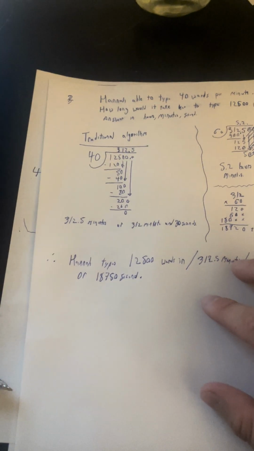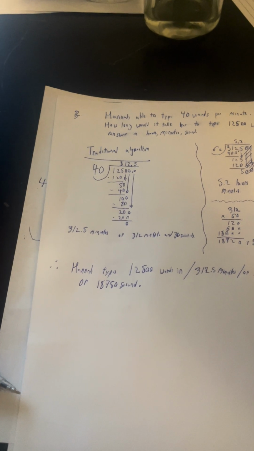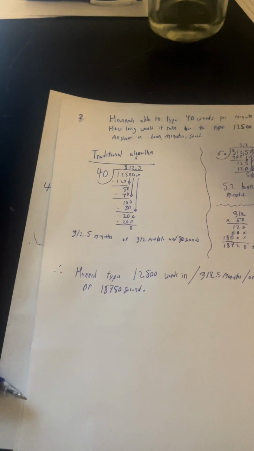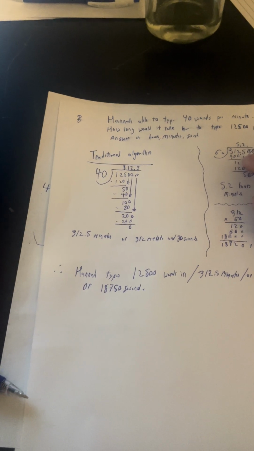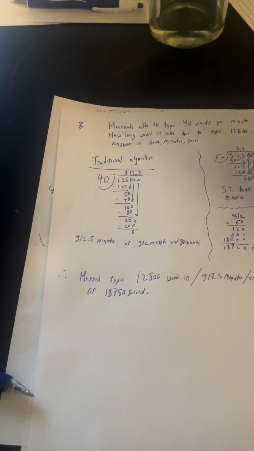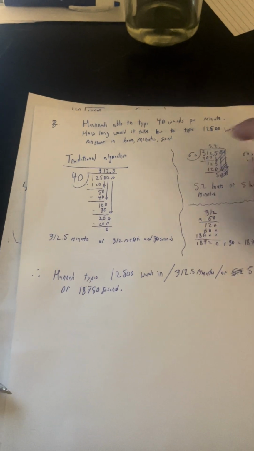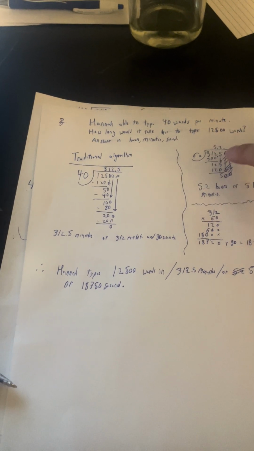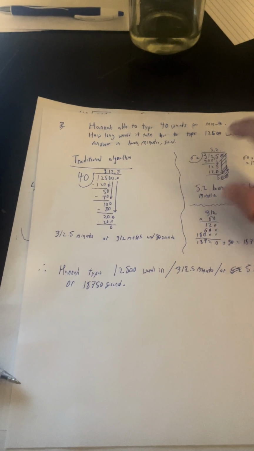Trying to determine the hours, I took 60 minutes. 60 minutes equates to 1 hour, and I divided that into 312.5 minutes, the time she was able to type the total amount of words. So I used the traditional algorithm again. I wanted to see how many times 60 goes into 312.5, and that goes 5 times. 60 times 5 is 300.